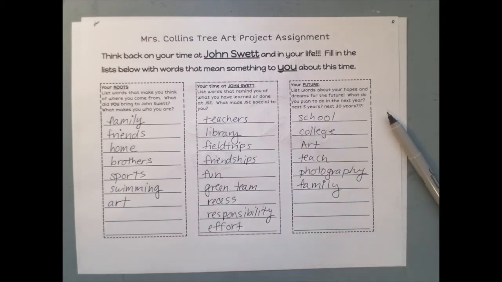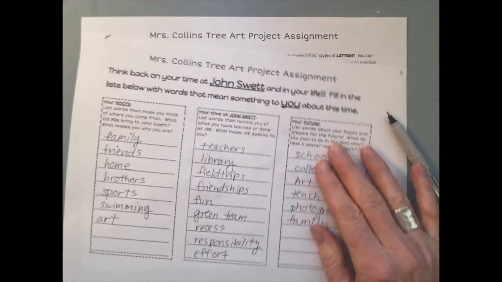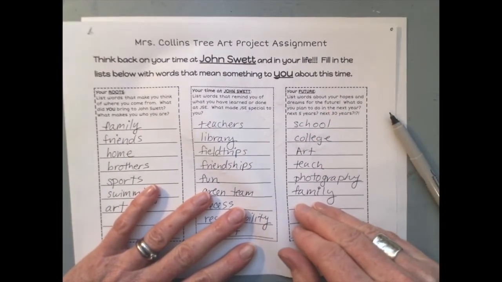And then your future. What do you hope to do next year at the junior high? What do you hope to do when you finish high school? What do you hope to do someday when you've got kids of your own and a family? So fill that list with sort of your dreams and hopes for things you want to do someday.